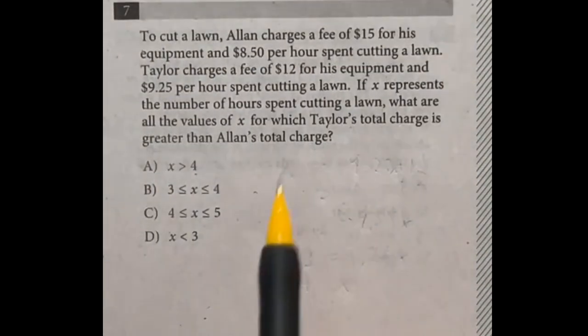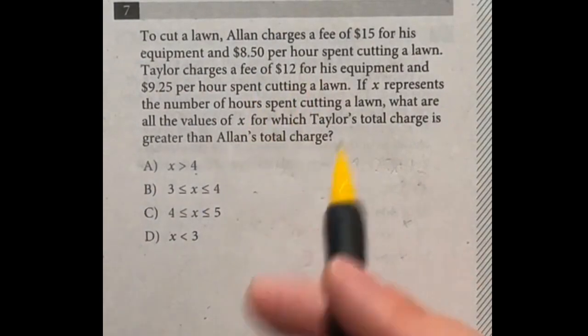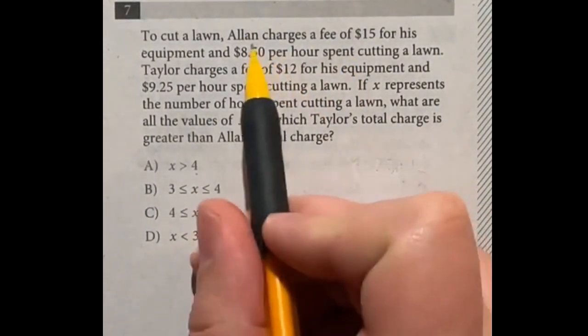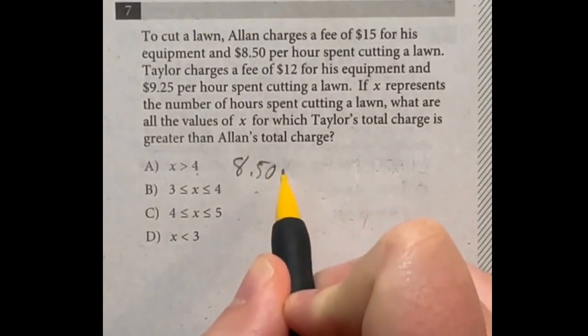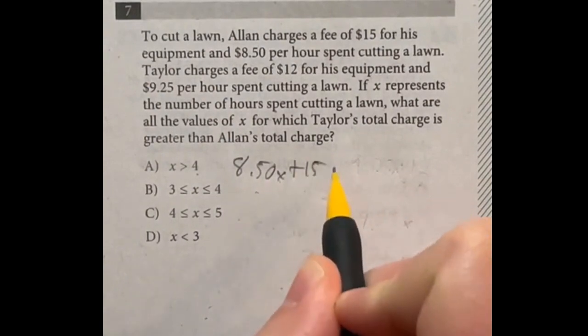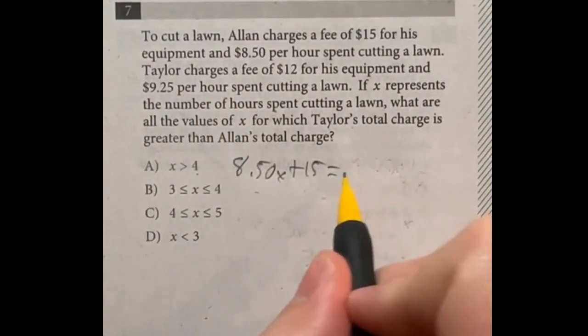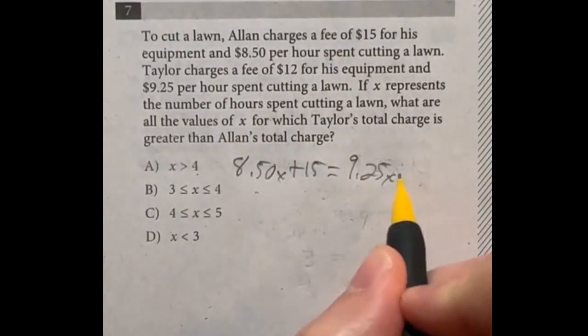I'd say go ahead and pause right now to read the question. Now that you're back, let's go ahead and solve this. So it says here that we have Alan, who is charging $8.50 per hour, plus a $15 service fee. And then we have Taylor, who's $9.25 per hour, plus 12.